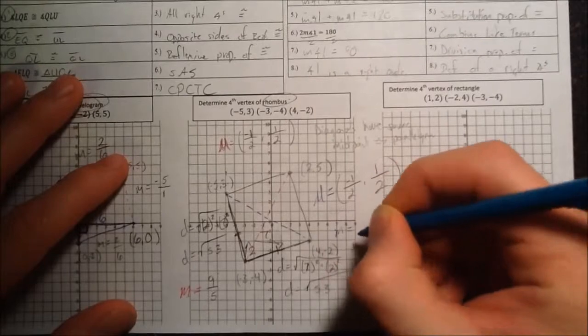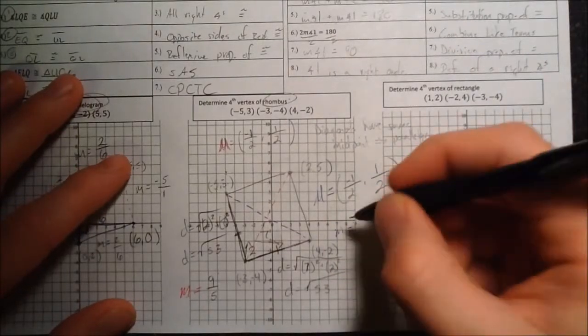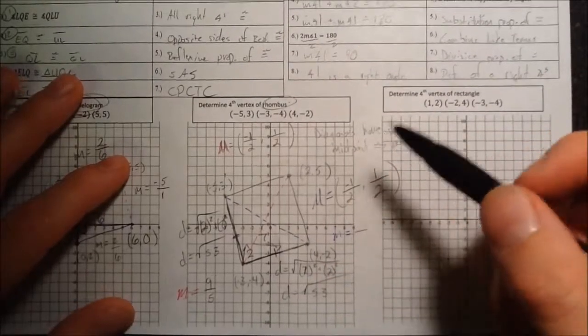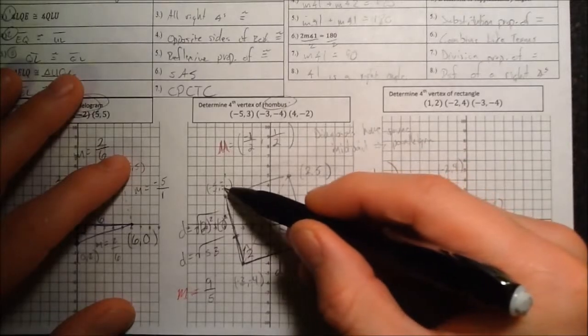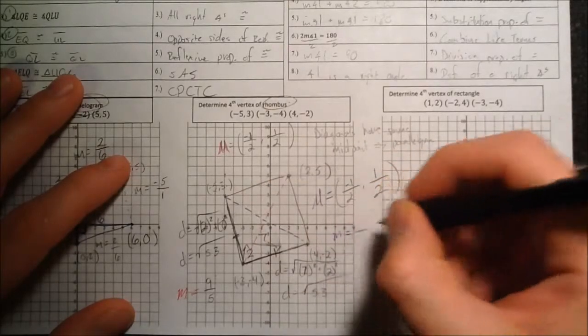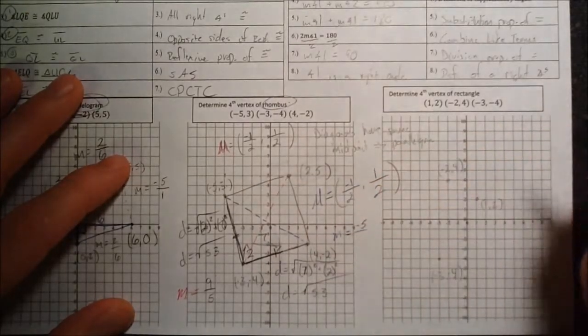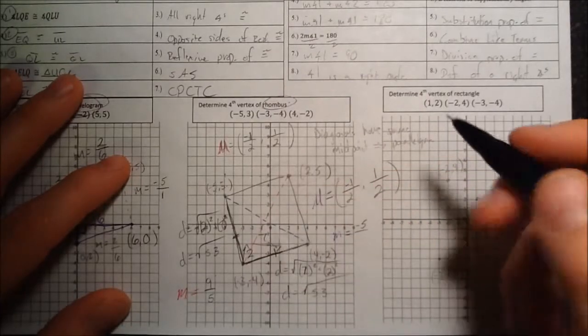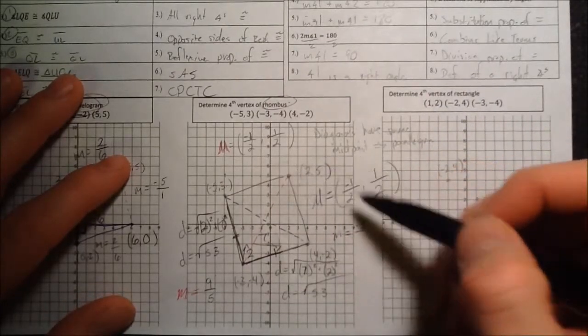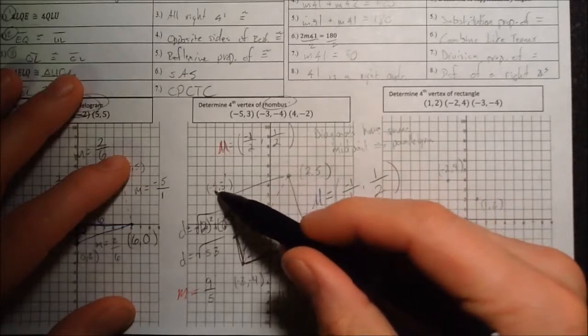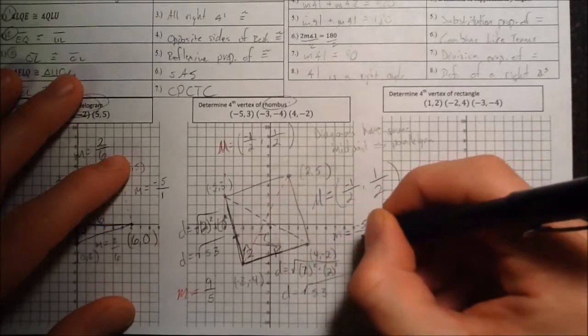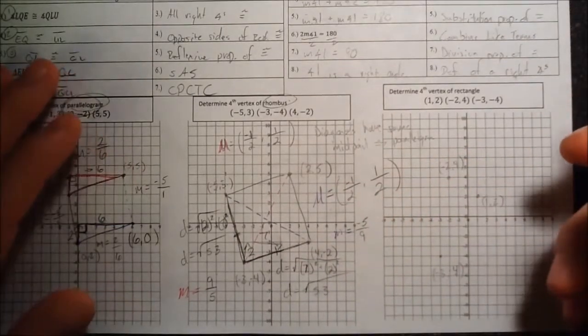So lowercase m is equal to the slope of this diagonal. My rise, my change in y, goes from 3 to -2, so it's a -5. I can clearly see that it is negative. And then my change in x, my run, my denominator, is -5 to +4, so it's a change in 9.